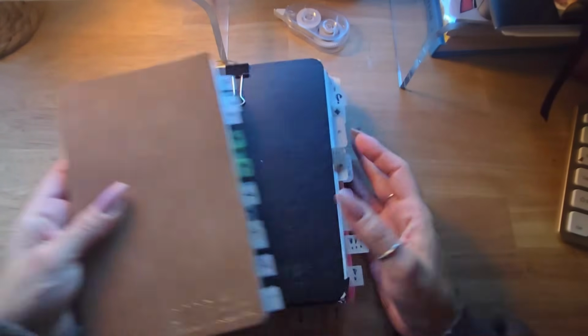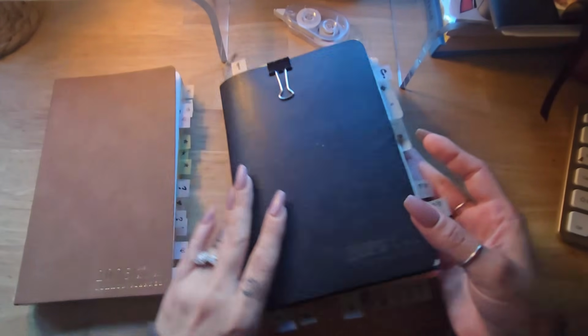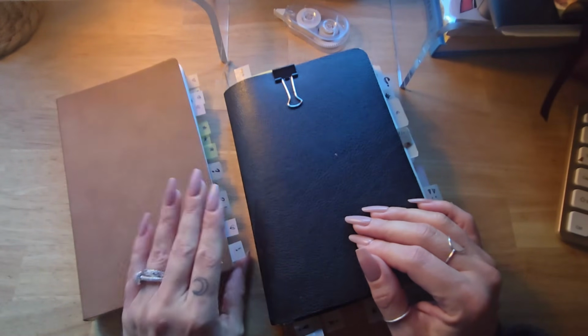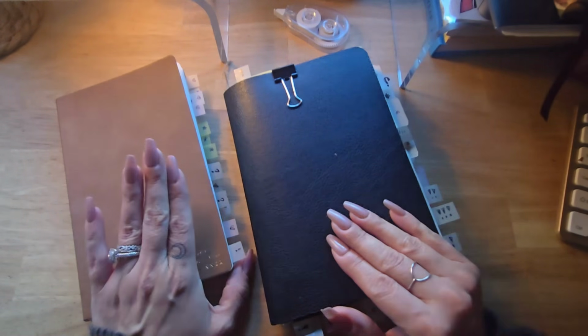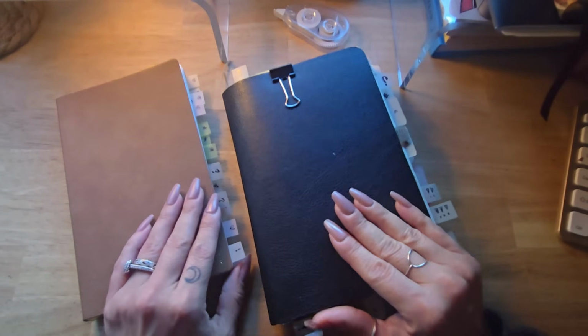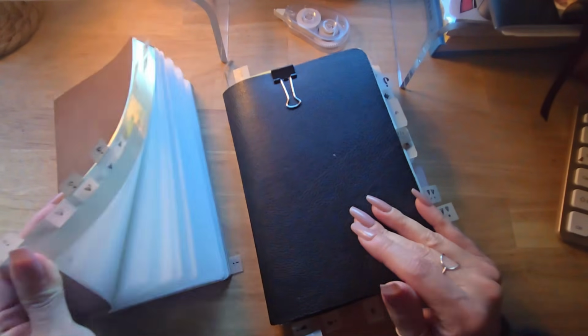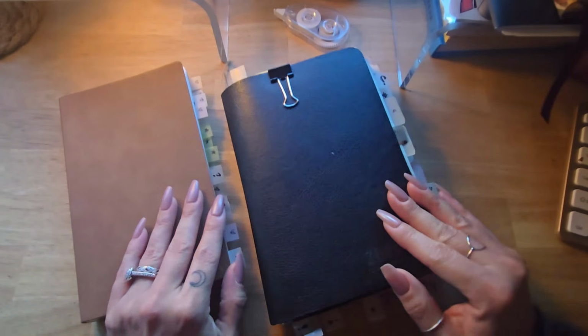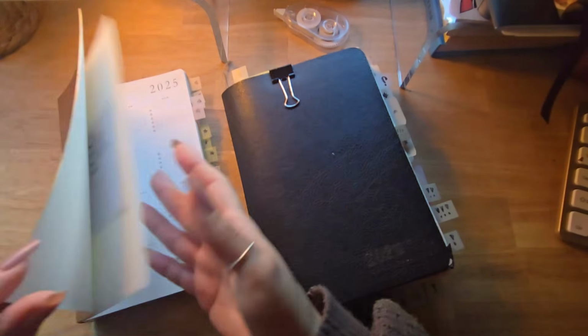So this is how I have been analyzing and taking an audit on my system for this year and what I want to do for the new year ahead. What I'm bringing with me, what I'm making better, what I'm tweaking a little bit, and what I'm leaving behind. This is part of the process. Now that I have the sections marked and what I want to do, I can safely start adding things to it, like adding decor or pockets and things like that.